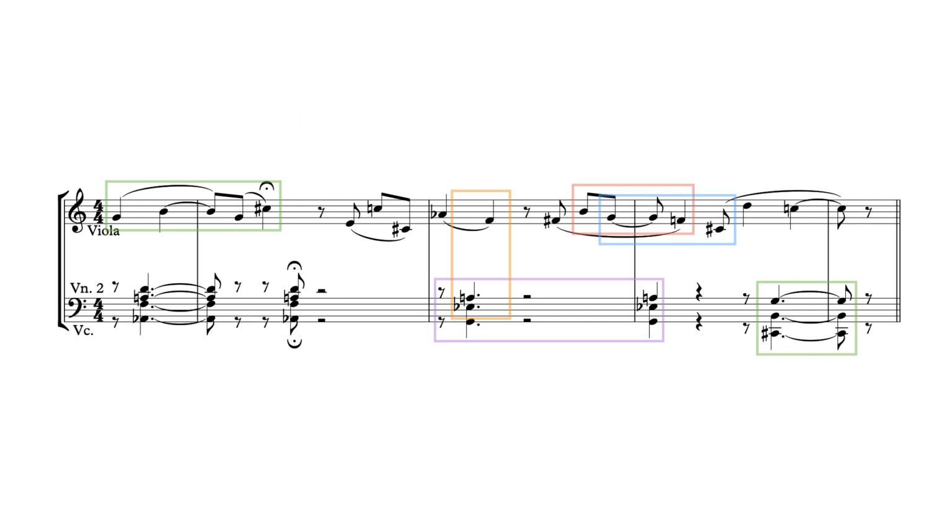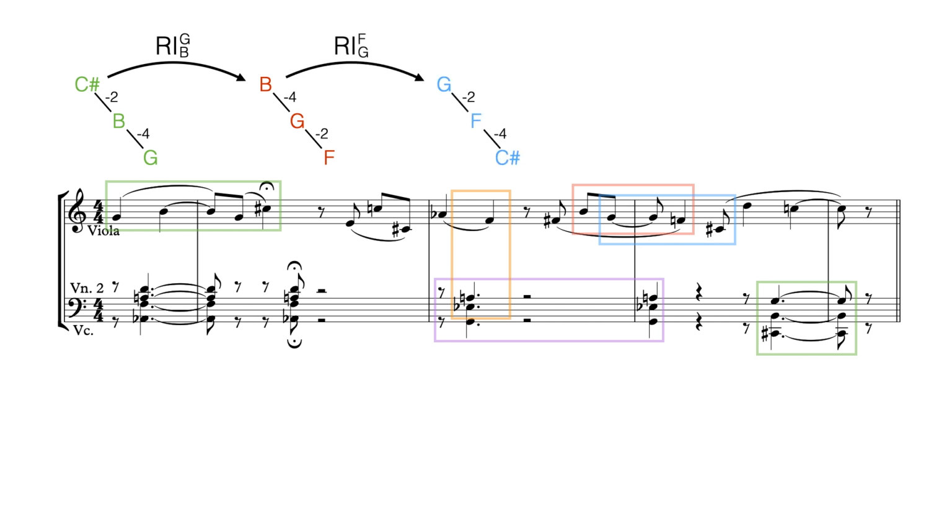In the melody, reading from the top note down, first we have C sharp, B, and G, then B, G, F, and G, F, C sharp. Those are the two inversion-related forms we talked about before.